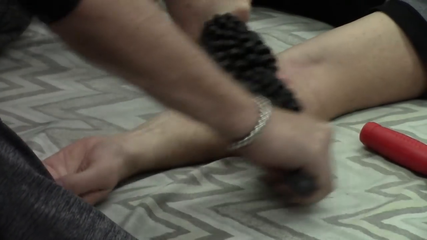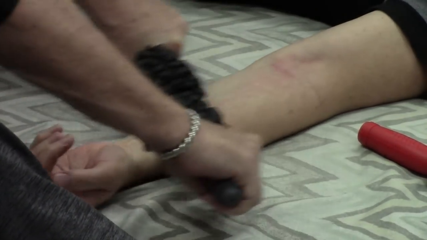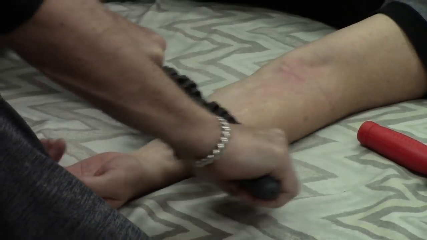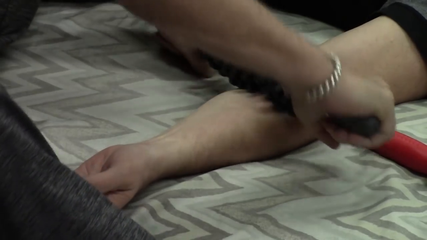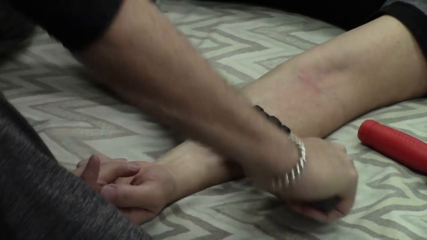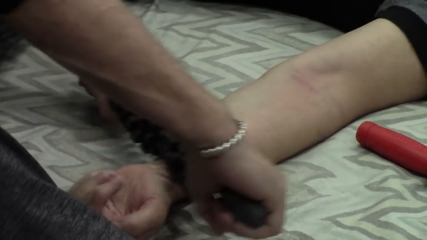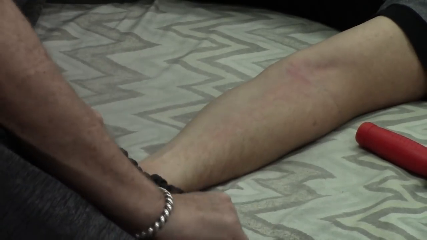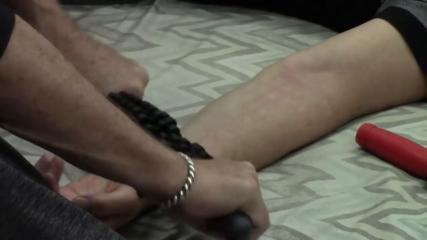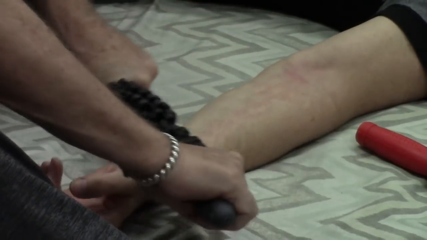Look, you see those spots? Mm-hmm. Okay, roll it out. And you can work points. And this is post vibration. Let's get in there. I like this, it works all the energy lines at one time.